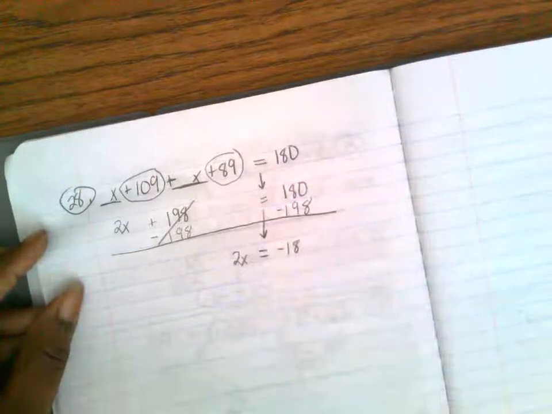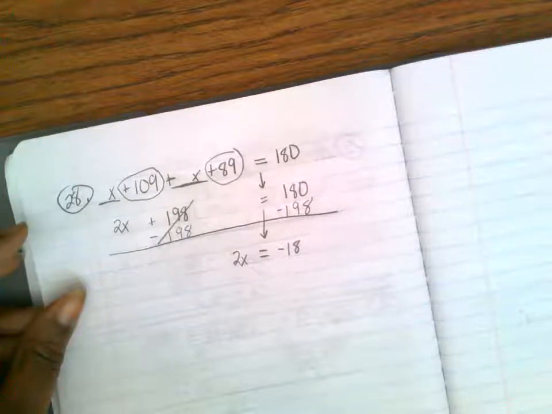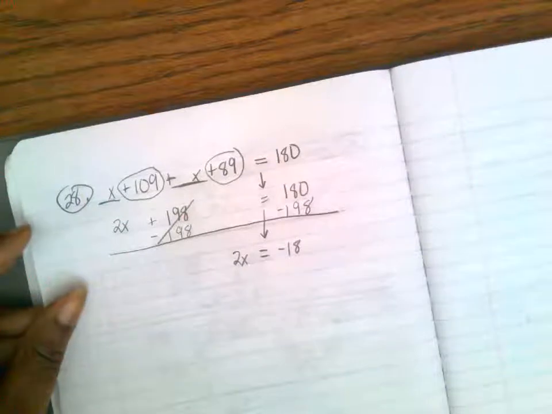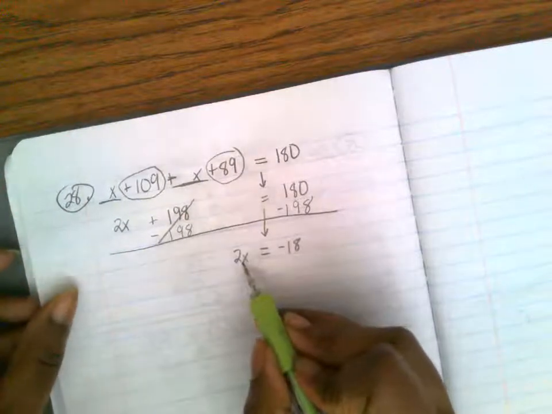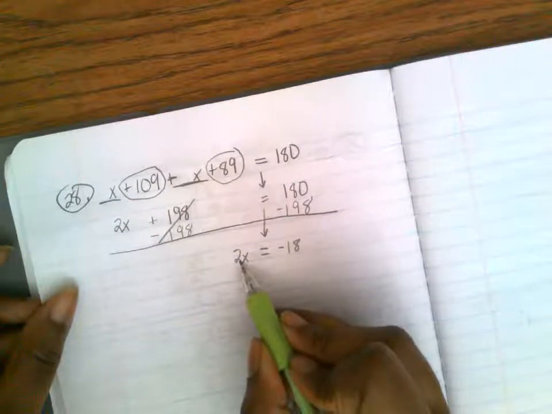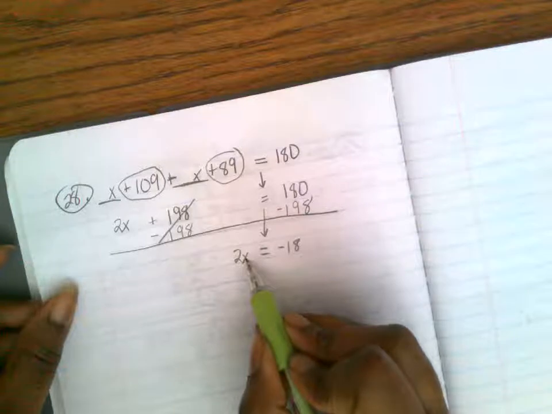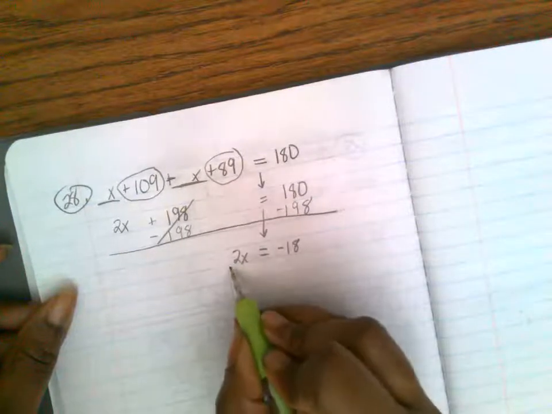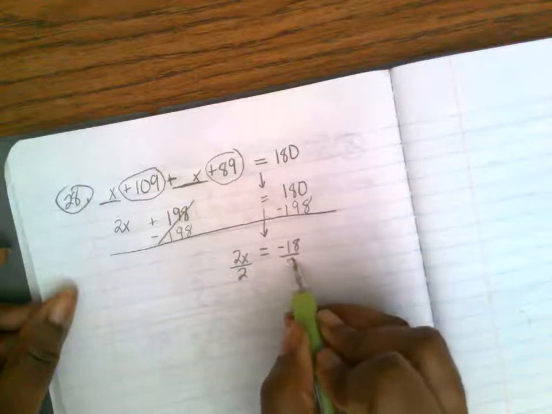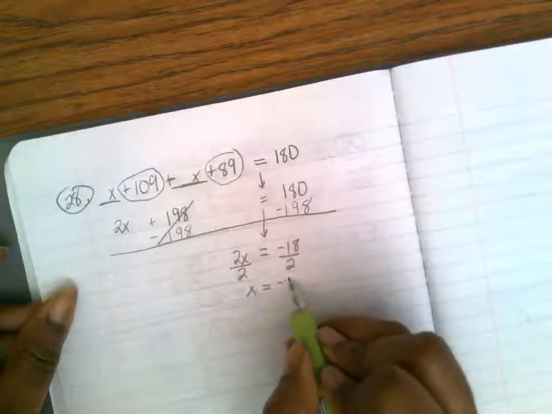Any questions? Lastly, to isolate the variable, we're going to divide to get rid of this 2. You're dividing because 2 is attached to x by multiplication. The inverse of multiplication is division. So we're going to divide both sides by a positive 2. And this is going to give me x is equal to a negative 9.